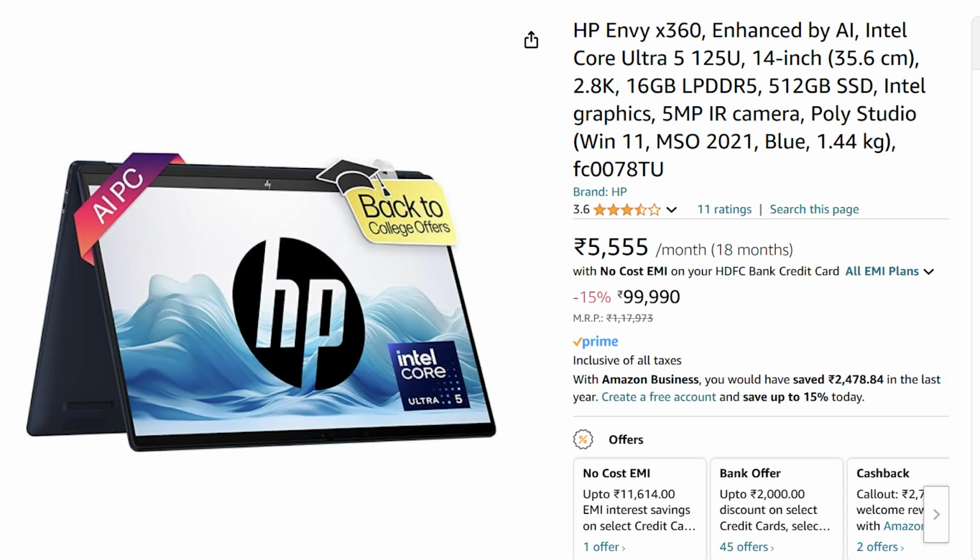So guys, now we are moving to the last category of our laptops, and it would be above 80K laptops. Moving on to the first laptop of this category, it would be HP Envy X360. If you want a touchscreen laptop, then definitely you can go with this laptop. It is a 14-inch screen laptop with 16 GB of RAM and 512 GB SSD. It comes at a budget of 99,990.